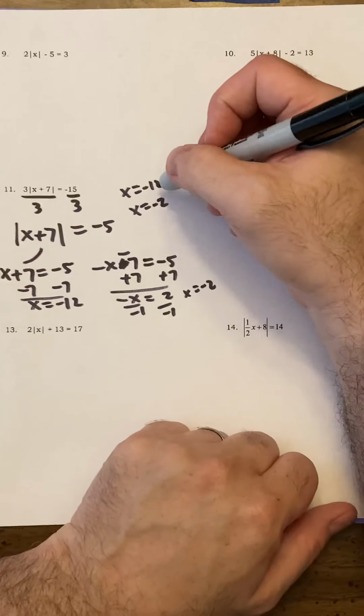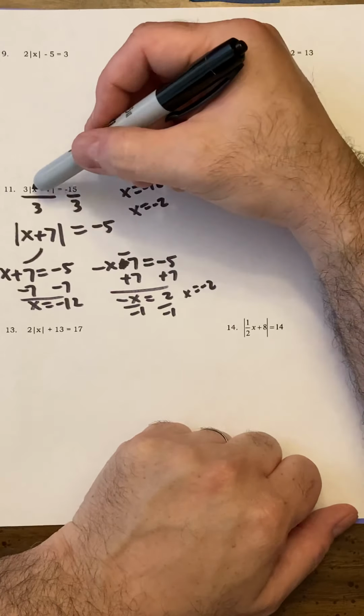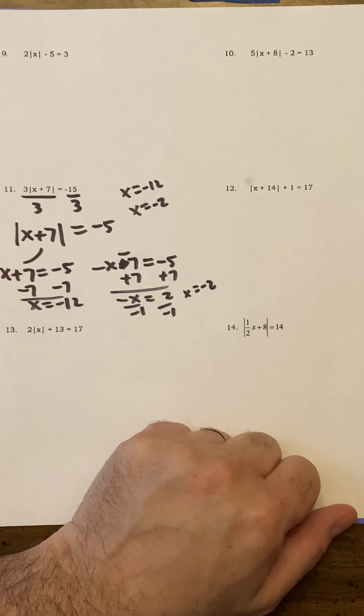Let's see if these work. If we plug negative 12 in here, negative 12 plus 7 is negative 5. Absolute value of that is 5.